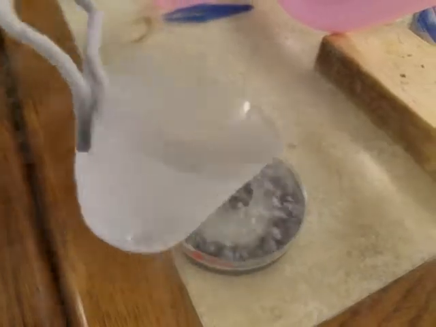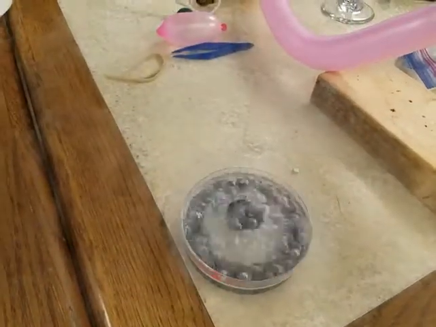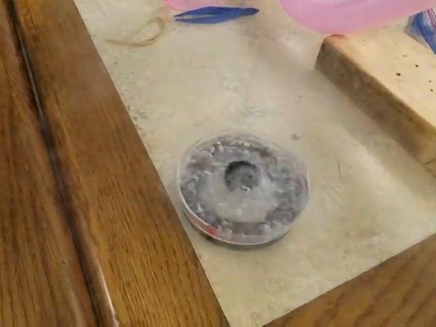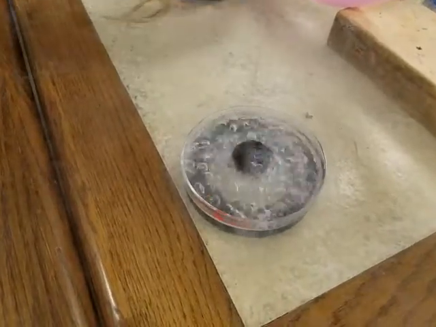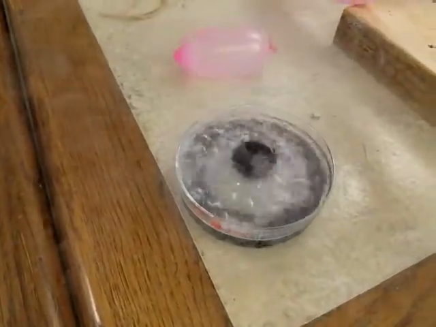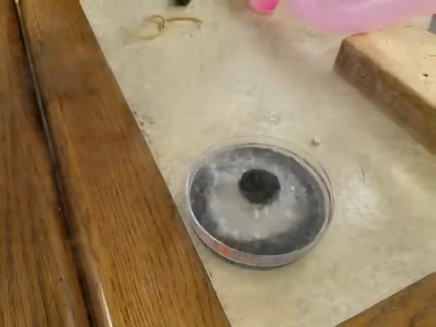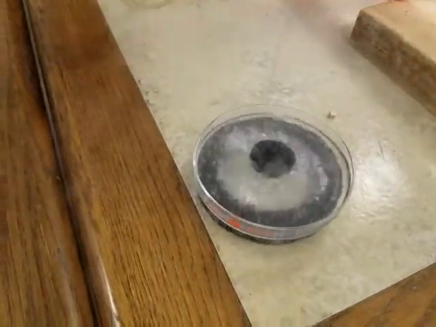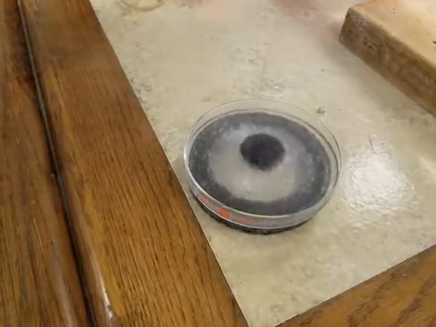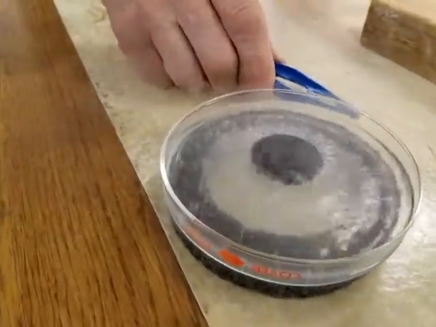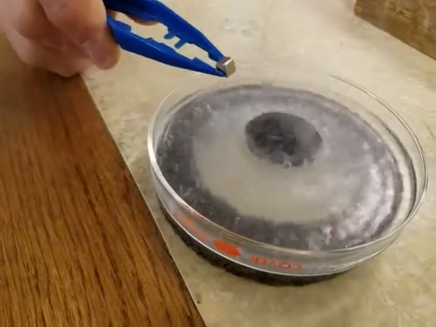It'll take a few moments for that to get down to a suitable temperature. Oh, look at that boil. It's wonderful. That's beautiful. Okay, let's let it stop bubbling. Once it stops bubbling, I will be picking up the magnet. Okay, we're going to place the magnet on the disc.